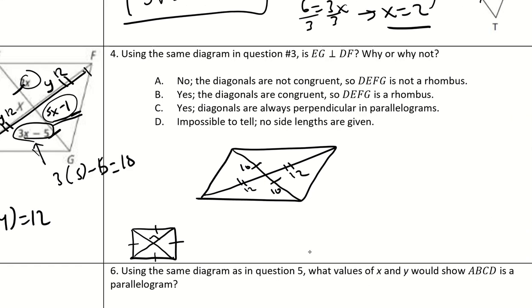So since this is a parallelogram, these two diagonals are not going to be congruent. They're just going to cut each other in half. The only way that we know that this is a right angle is if we know that the opposite sides, or all of the sides, are congruent.